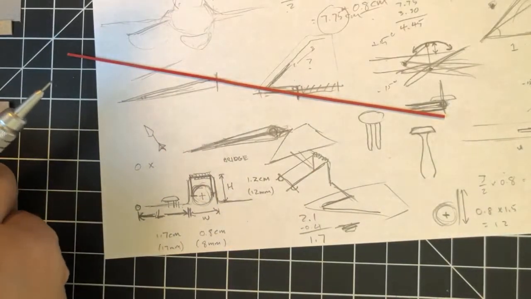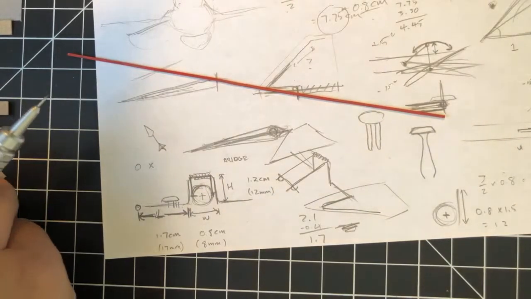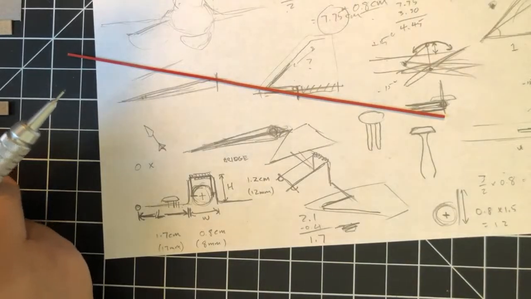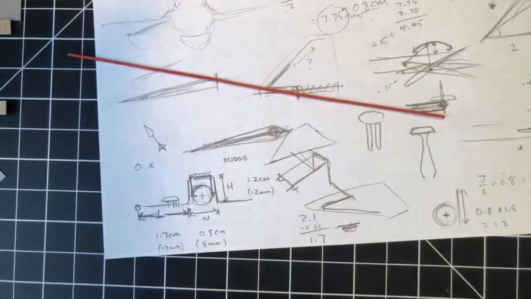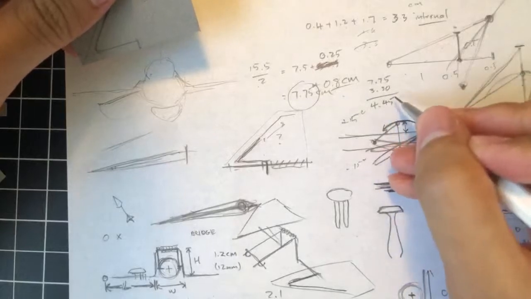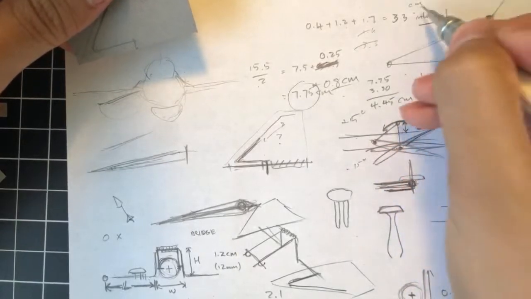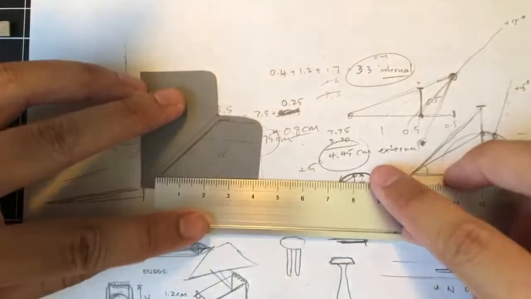Let me just check something real quick though. So 1.7? Right, that's 1.7. Okay, that's good. 1.7 is good. All right, so we have 4 cm external. Right. So let's see how far we can get.